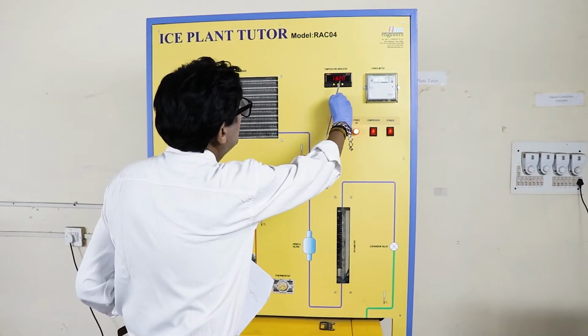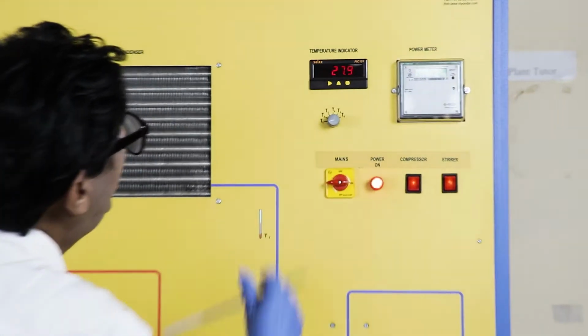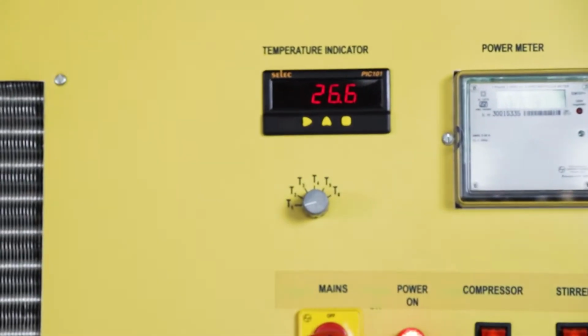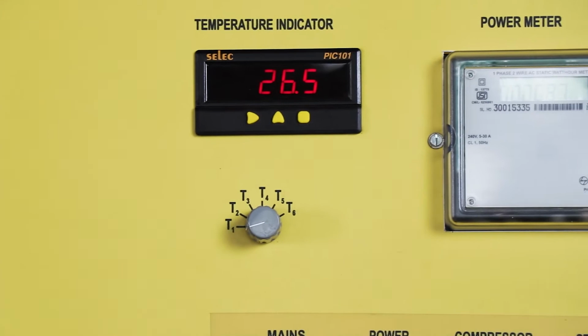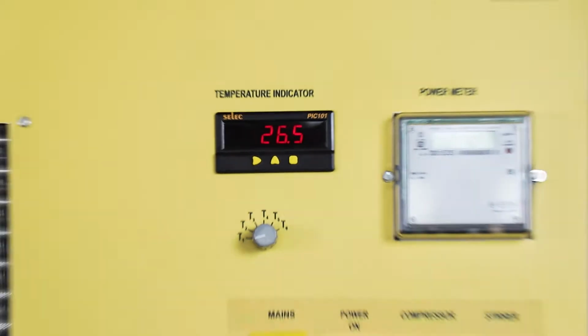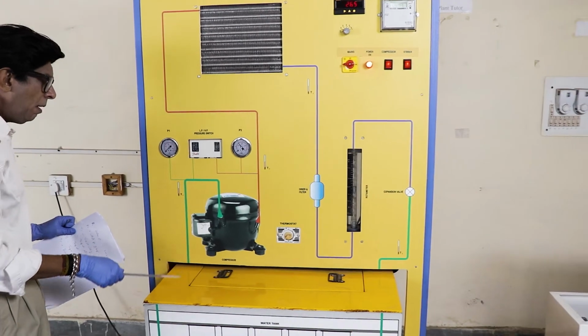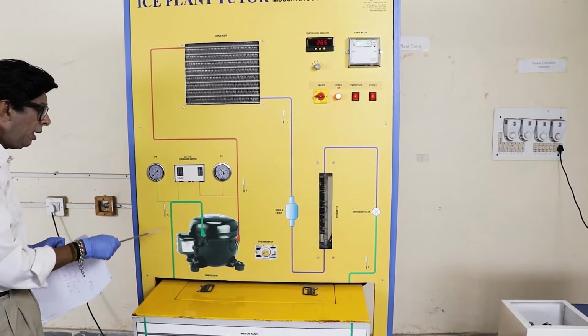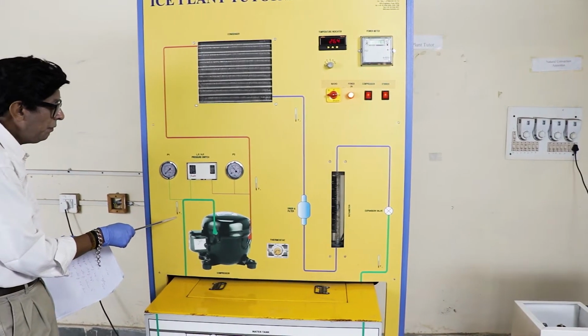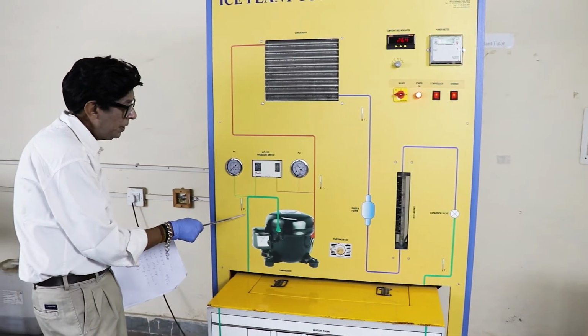Now we come to the temperatures. So first of all, I'll be reading the T1 temperature. T1 is the temperature at the inlet of the compressor, that is, the inlet of the compressor. It is the refrigerant coming out of the evaporator coil, and the temperature at the inlet of the compressor is T1.